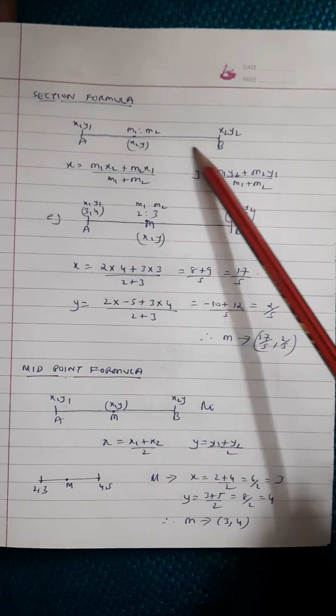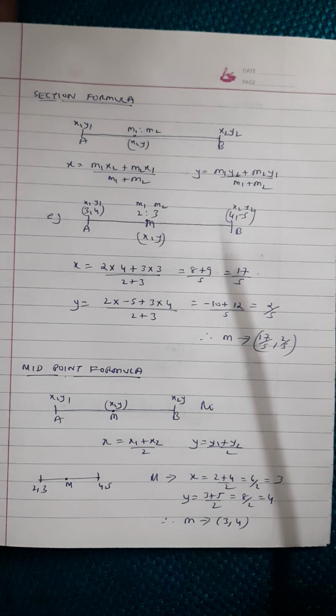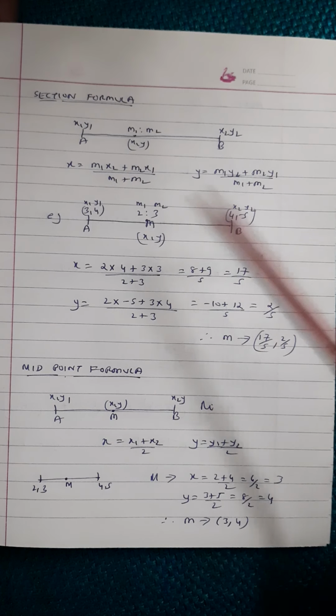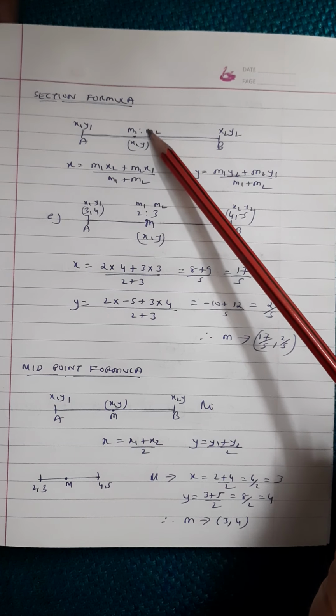Section formula is used whenever a line is divided in a particular ratio. Whenever the question says in what ratio, or a ratio is either given or you're asked to find the ratio, that is your clue word, then we will use the section formula.